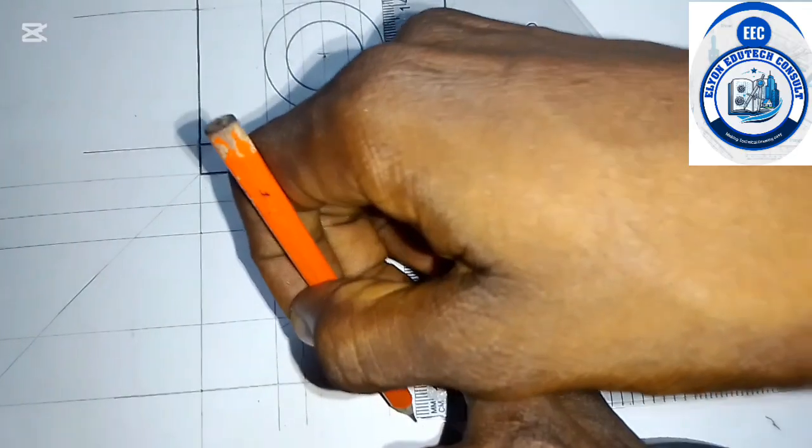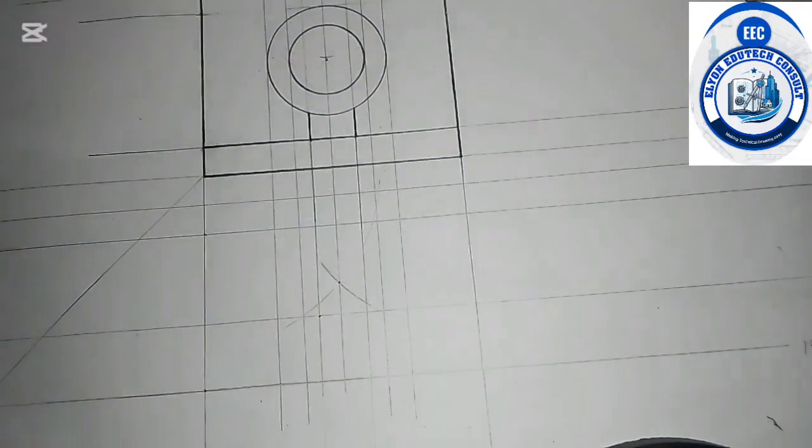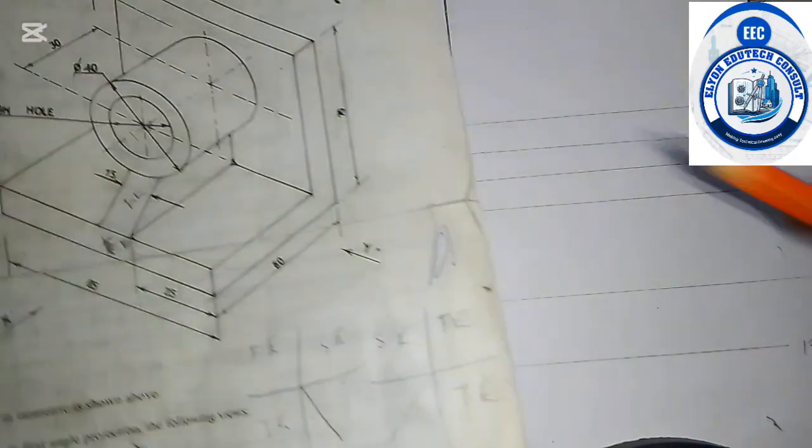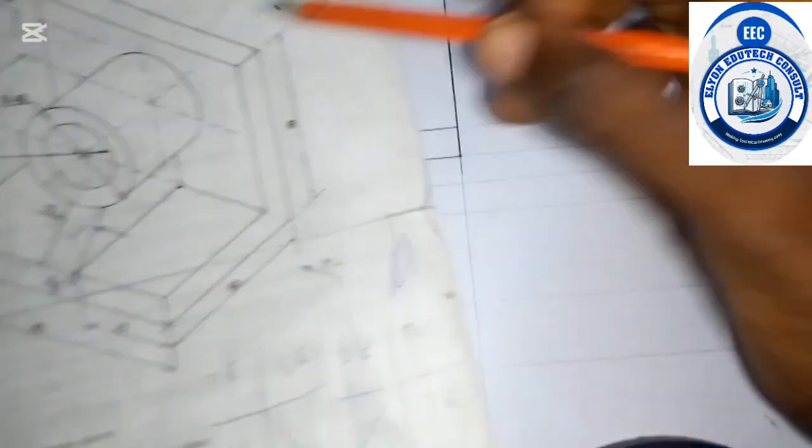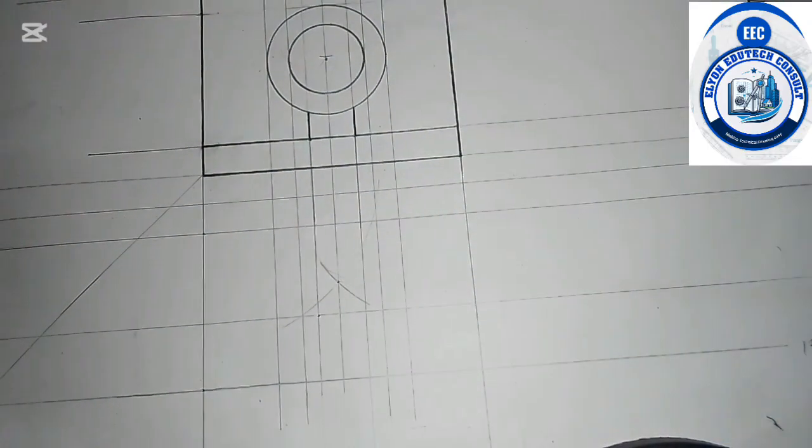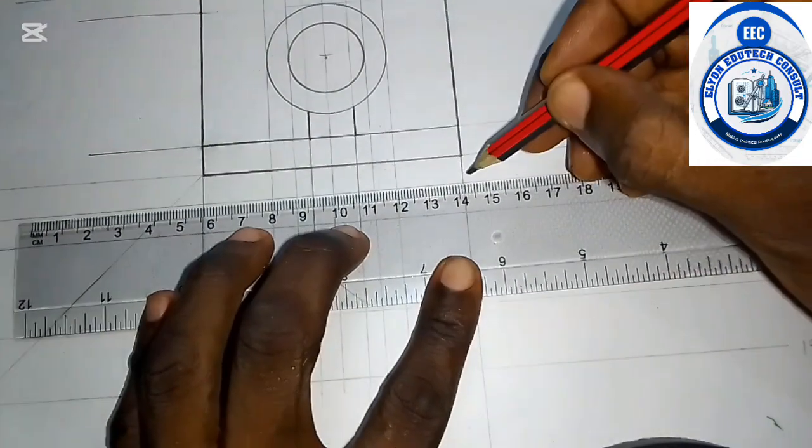Okay, all right. So now the whole of this side. I'm going to tick out this now. Let's do that gradually so that we will not make mistakes. So let me tick out this part now.